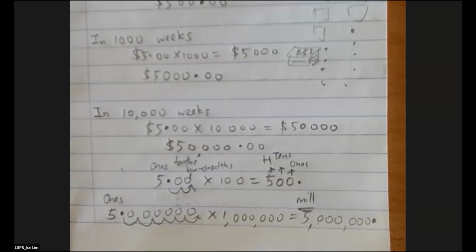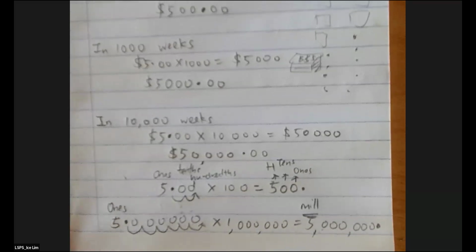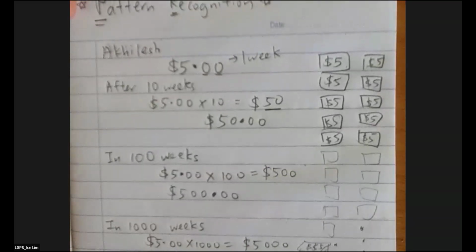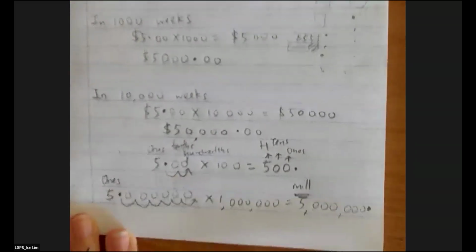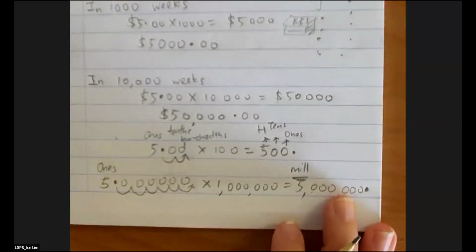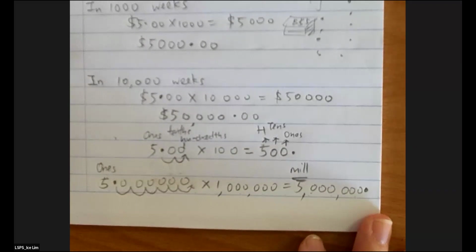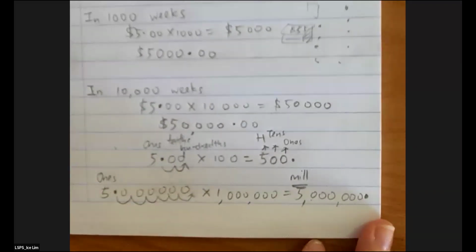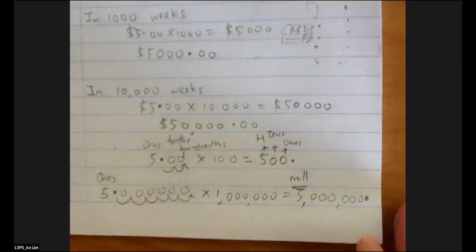Now we try level 2. So this is the story between 10 weeks, 100 weeks, 1,000 weeks, 10,000 weeks, and 5 million days. In 1 million days, you will get $5 million. Make sense? Okay, everybody? Okay, then we try level up. Level 2 now. This is the next page. Same thing, but a slightly different story.